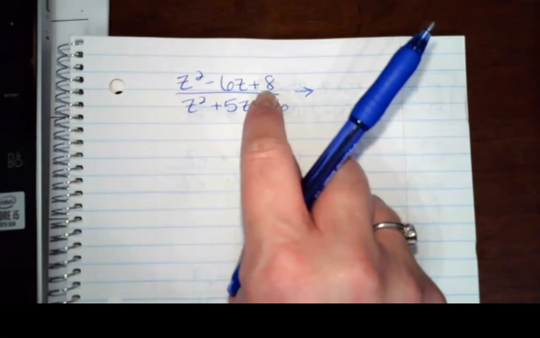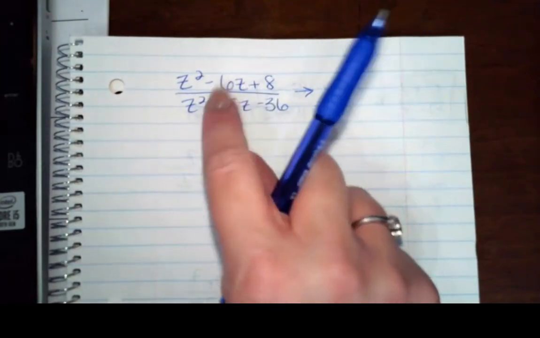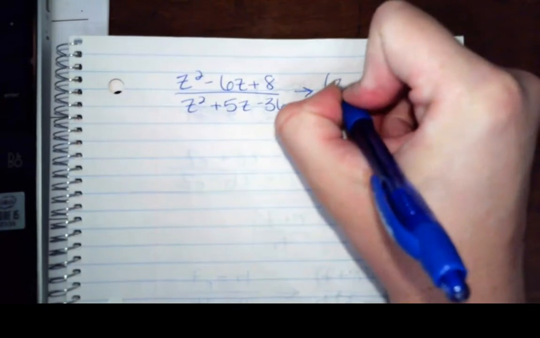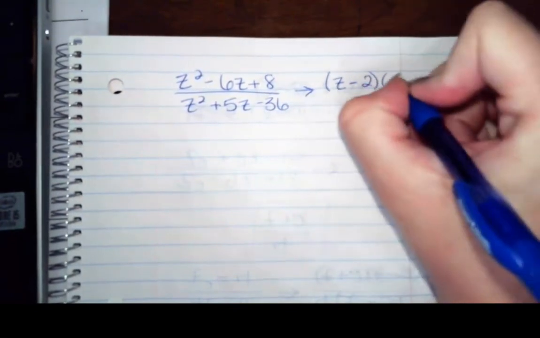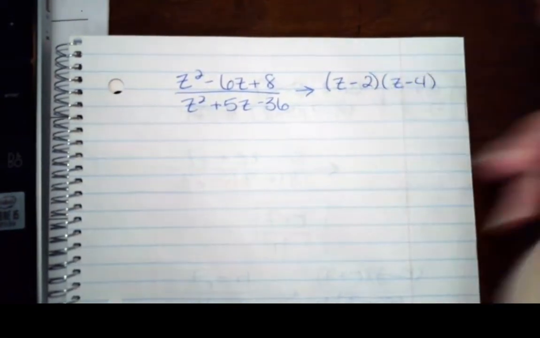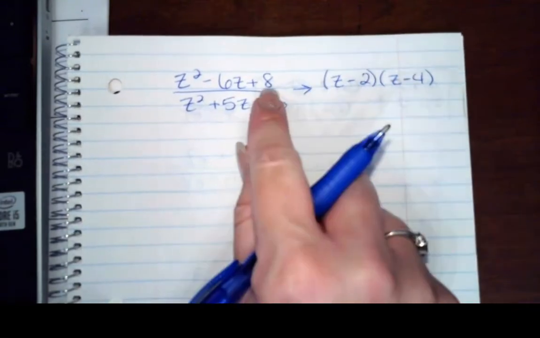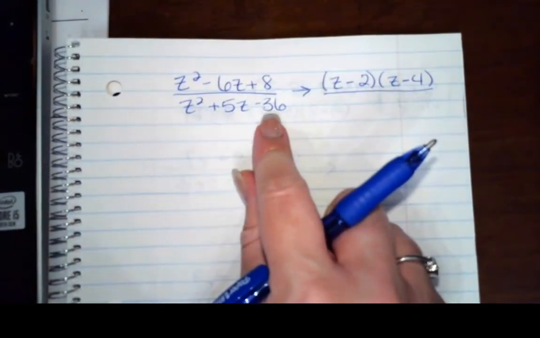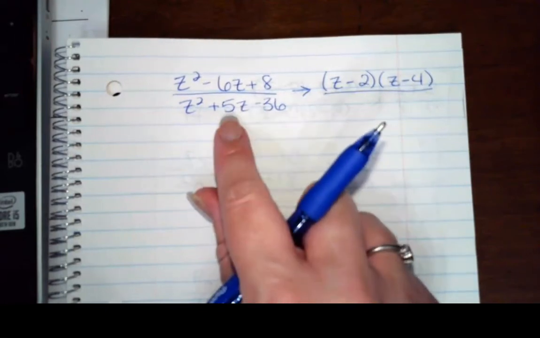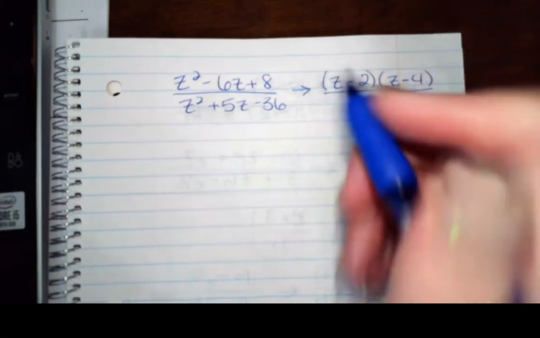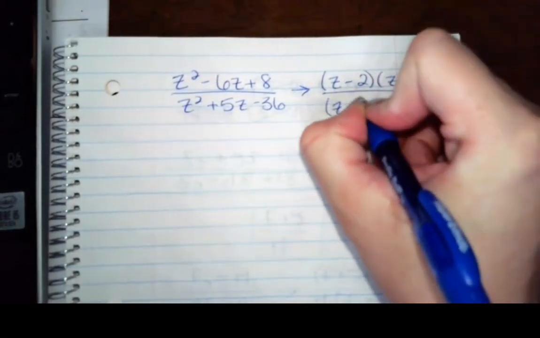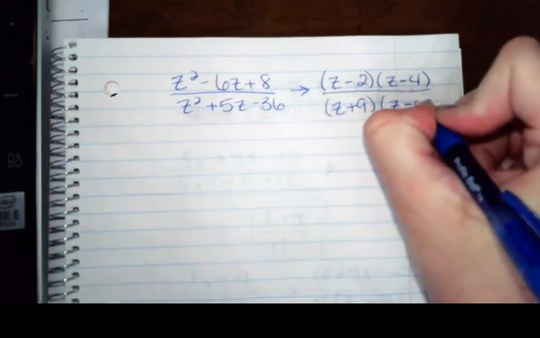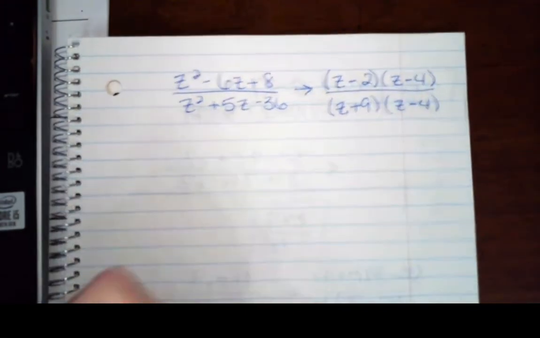I need two numbers that multiply to positive 8 that will add up to a negative 6. So it's going to give me a negative 2 and a negative 4. So negative 2 times negative 4 is 8. Negative 2 plus negative 4 is negative 6. I need two factors that multiply to negative 36, so your signs are different. The larger factor will be positive, and that's going to end up giving me a positive 9 and a negative 4. And now see if anything matches.